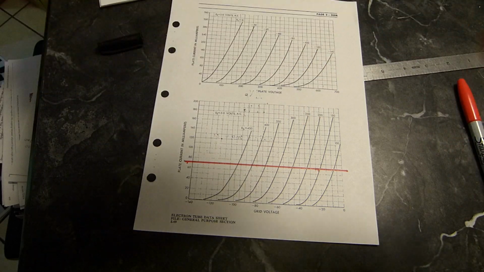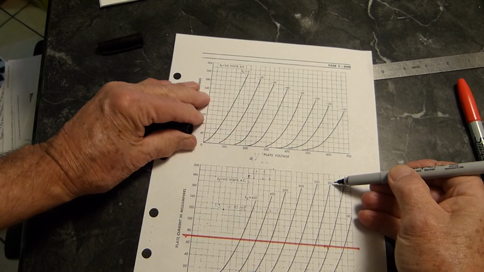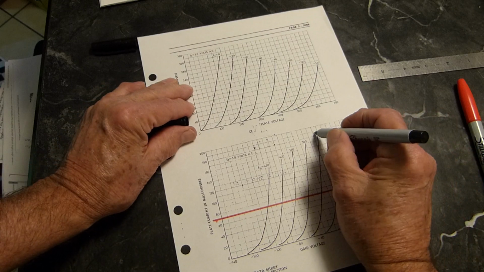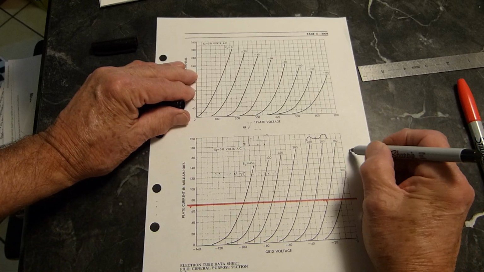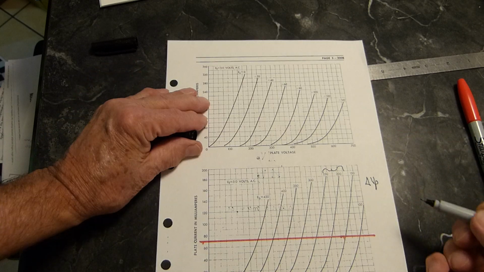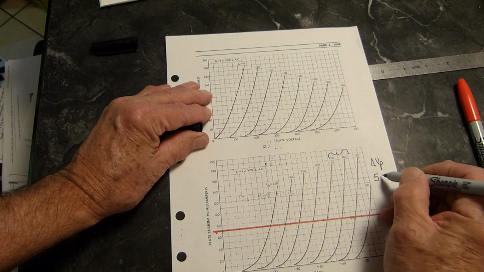Well, we'll just pick some easy points here. Let's just pick these 2 points right here. Here's 200 volts, and here's 250 volts. So we already know what our delta VP is, because we chose it. It's 200 to 250, so it's 50 volts. It's that difference there.